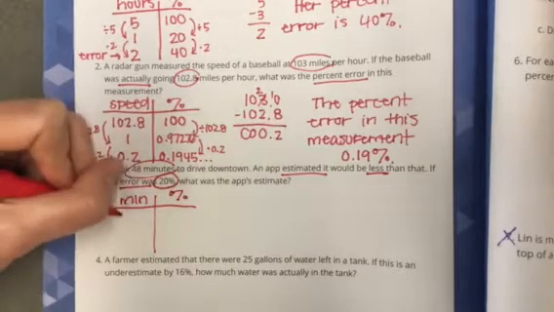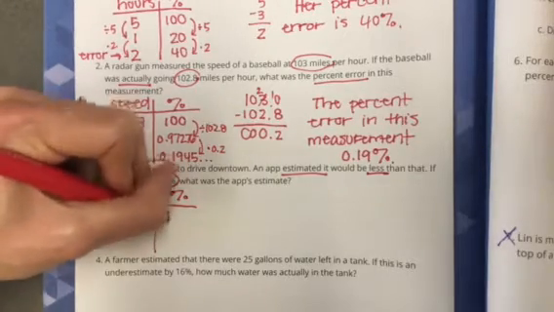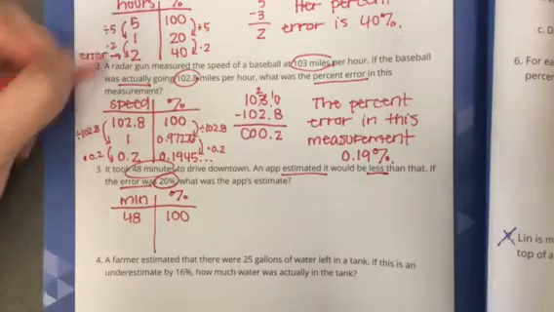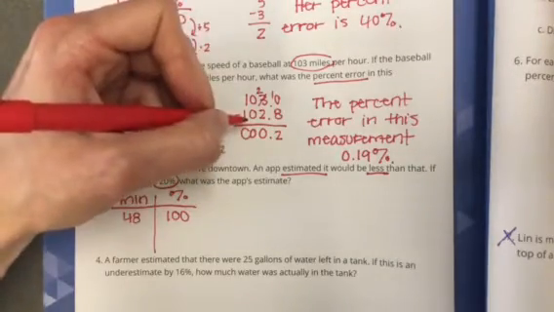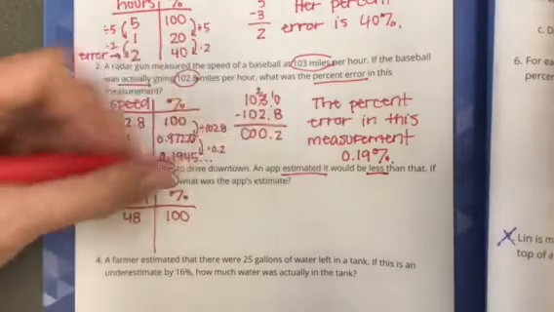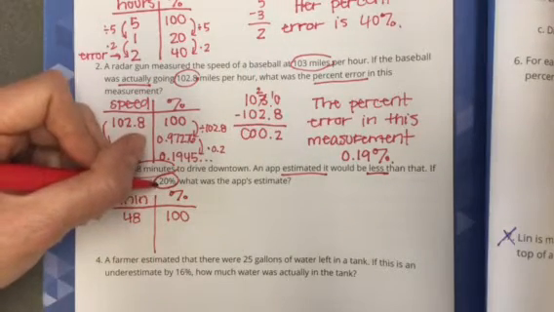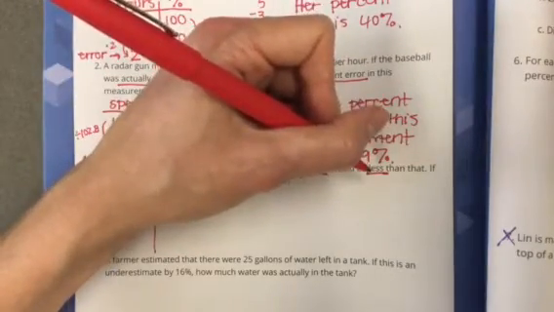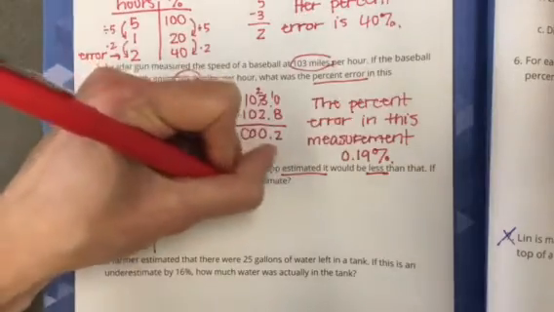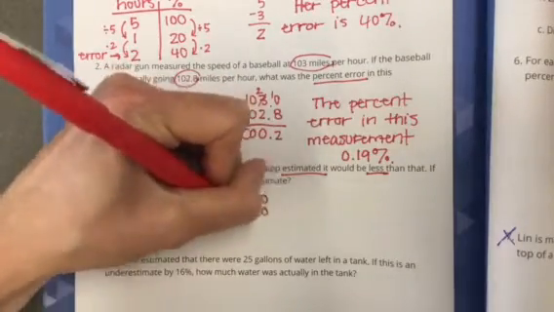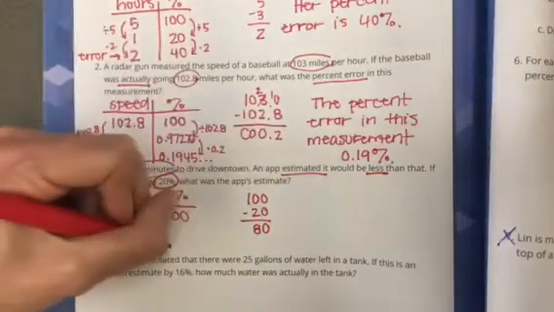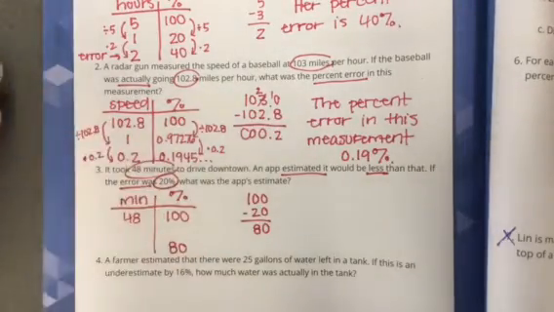Again, we know our actual time was 48 minutes, so that's our 100%. Before we've been comparing hours and speeds and finding the errors there. Now instead it gives us the error in terms of a percent. And it tells us it was 20% off and that it estimated it would be less than that. So that means it's 20% less. Well, if we're starting with 100 and subtracting 20%, that means we're left with 80%. So I'm going to put 80 on the percent side.